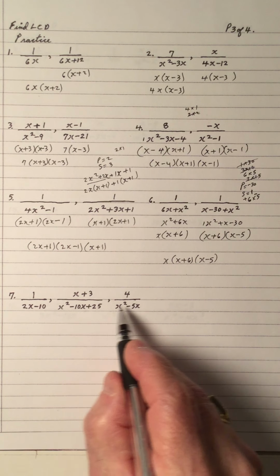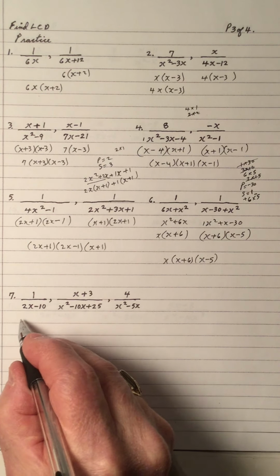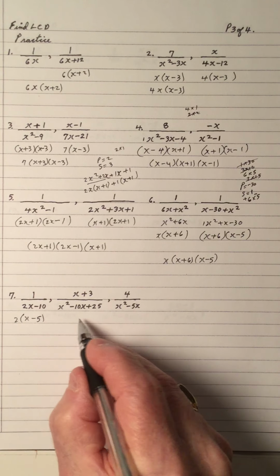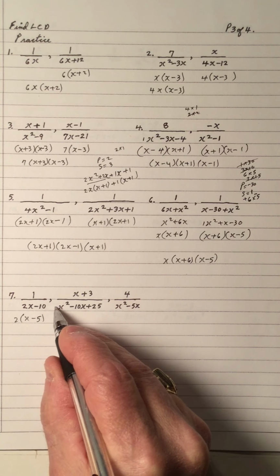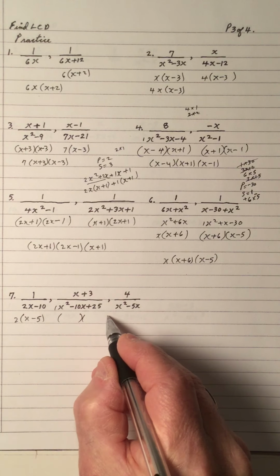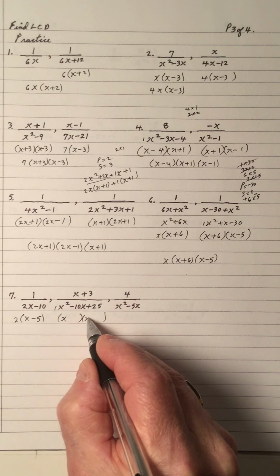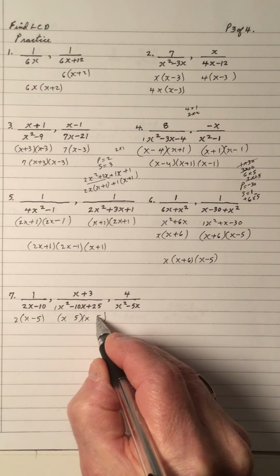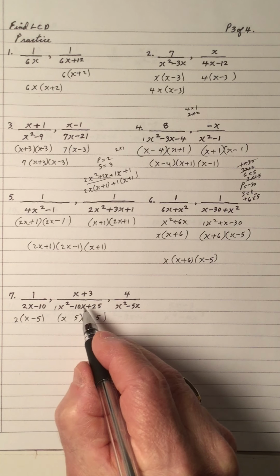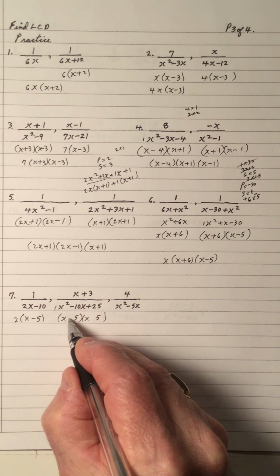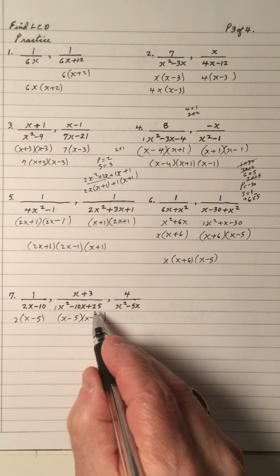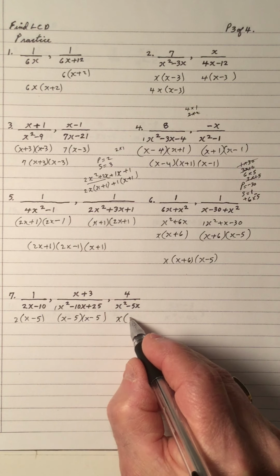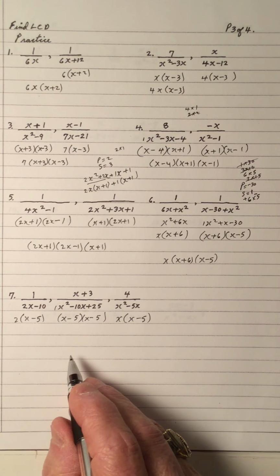X squared, x, constant. So I take a 2 out as the GCF. I see a 1, so I see double bracket. X squared is x and x. The factors of 25 to give you 10 have to be 5 and 5. Because the product is positive and the sum is negative, it has to be two negatives. Multiply, plus 25. Add, negative 10. X is the GCF. Take it out. I get an x minus 5.